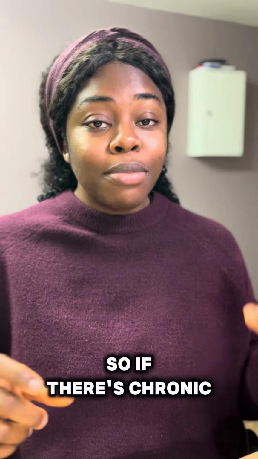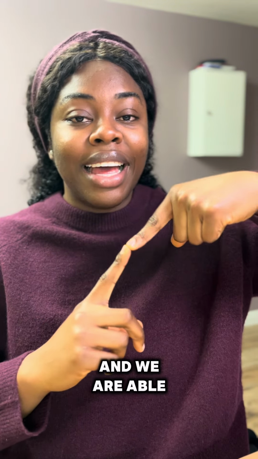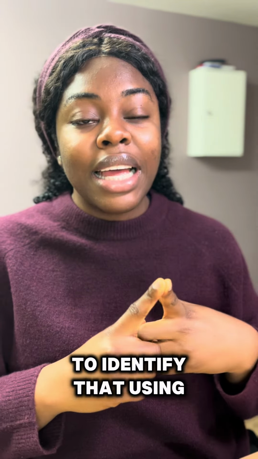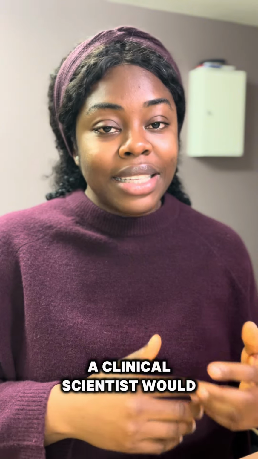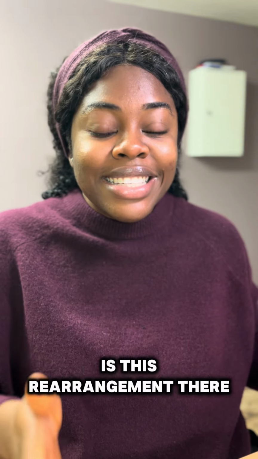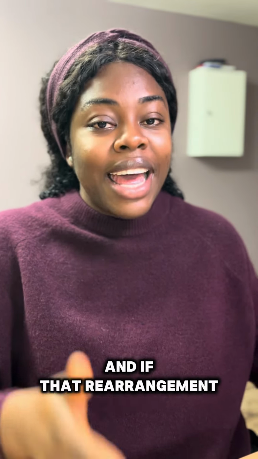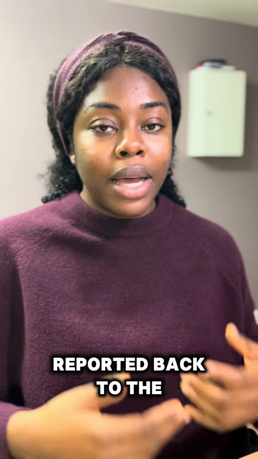So if there's chronic myeloid leukemia, then they will fuse together, and we are able to identify that using karyotyping and FISH. So after that, a clinical scientist would do that analysis to find out, is this rearrangement there? And if that rearrangement is there, then that will be reported back to the clinician.